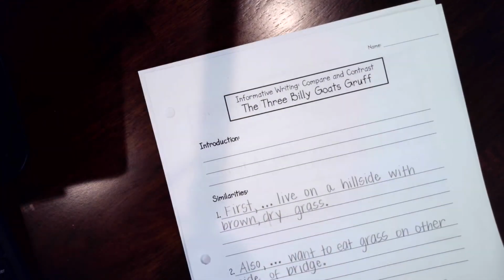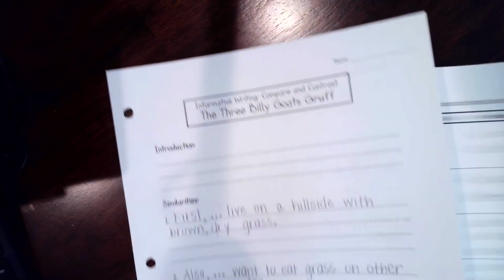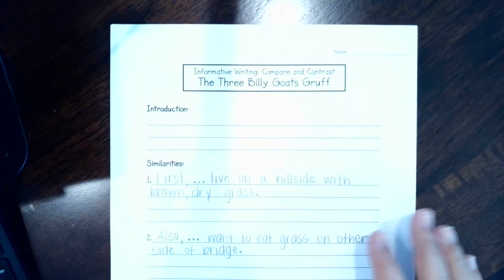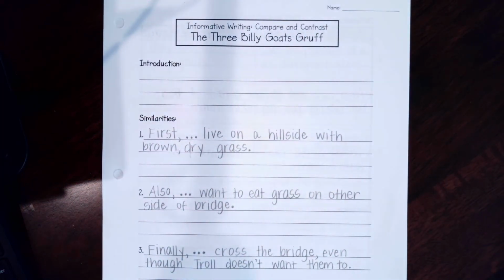Now we're going to flip our paper back over and we are going to write our introduction. Now we are going to write the whole introduction sentence, and then when you go to write your rough draft, you will copy it exactly. Okay?